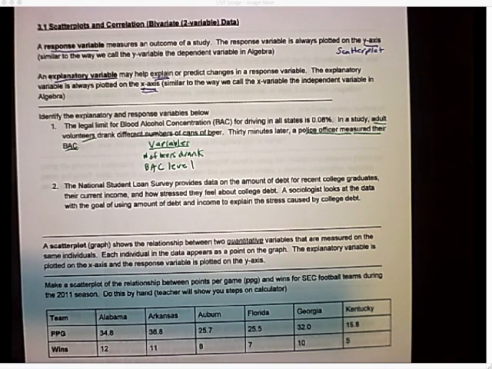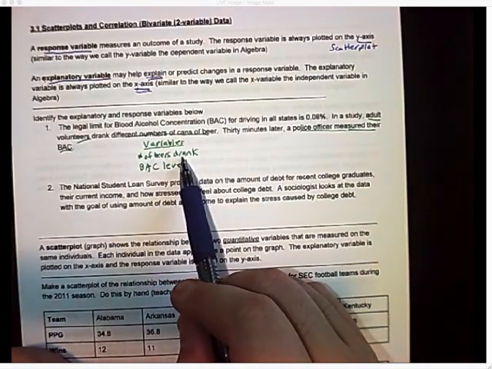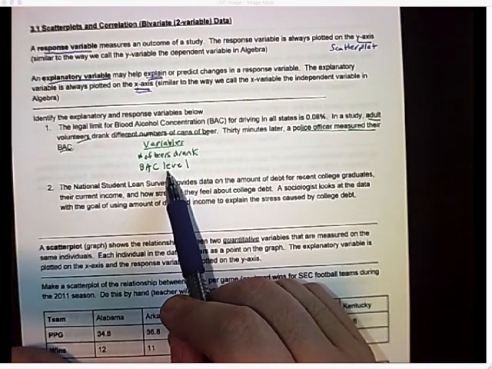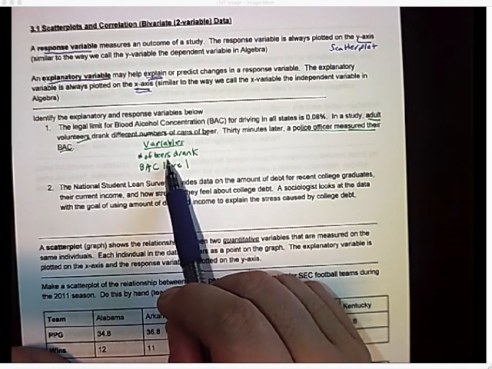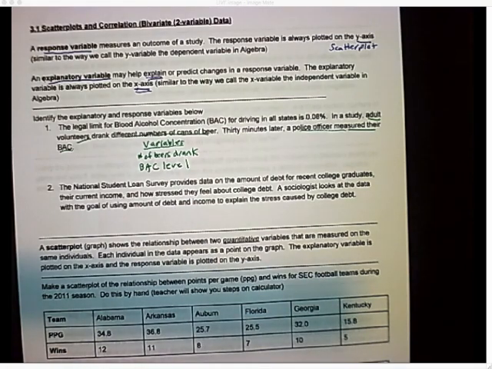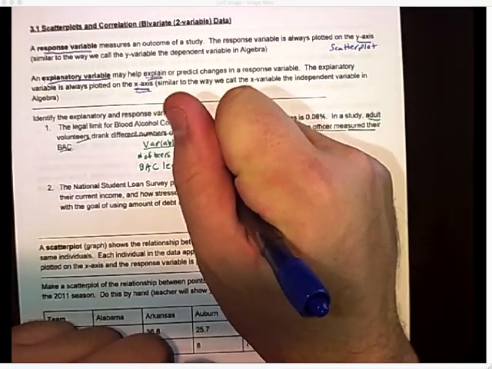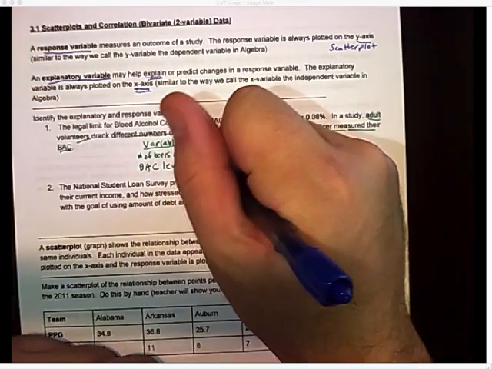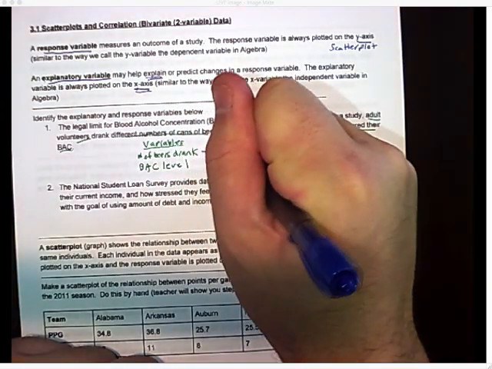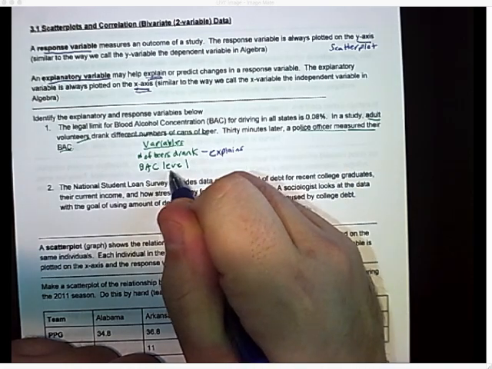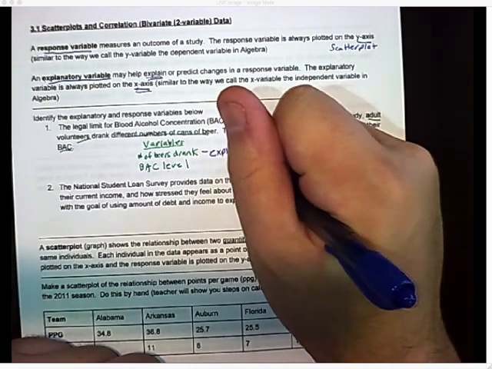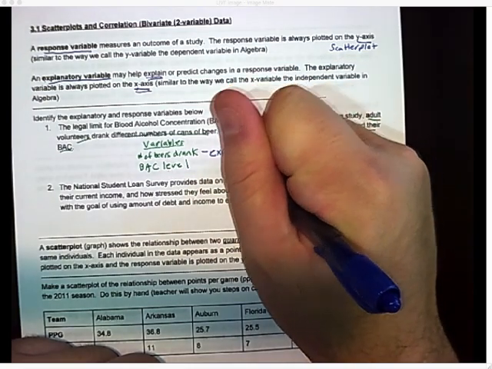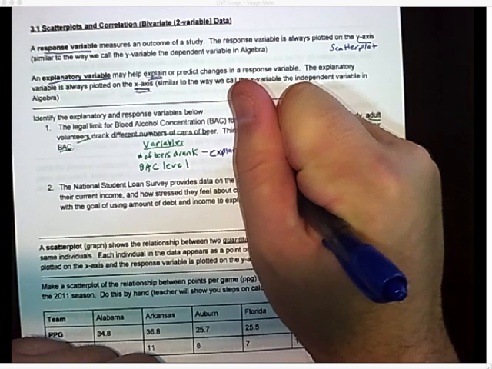But which one explains the other? Does the number of beers you drink explain what your blood alcohol concentration level is, or does your blood alcohol concentration level explain the number of beers you drank? Well, you have to think on this a little bit, but I think the number of beers that I drink explains this one. The more beers I drink, the higher my BAC level will be. So this one is the explanatory variable.